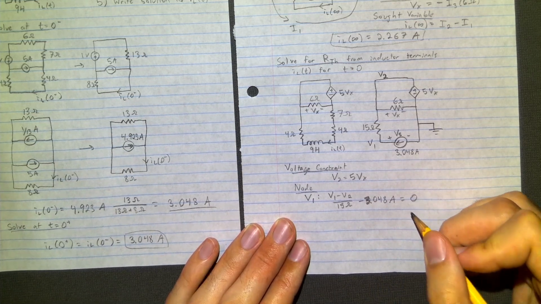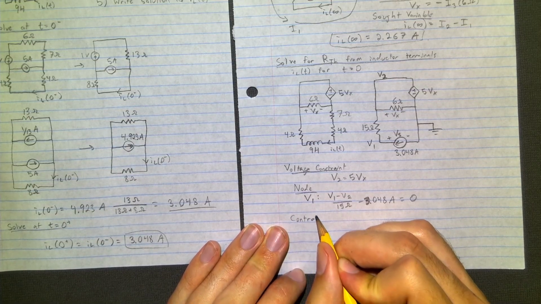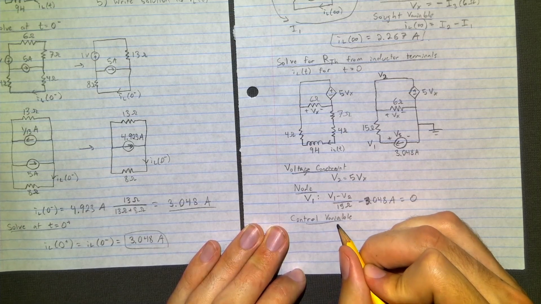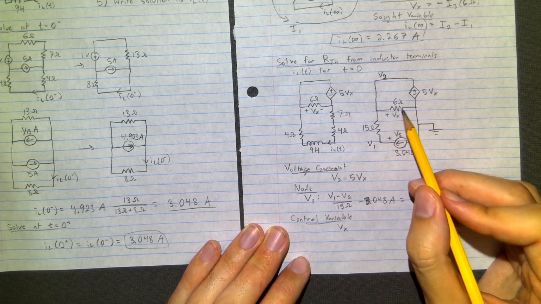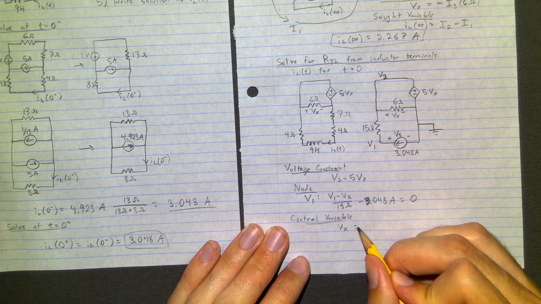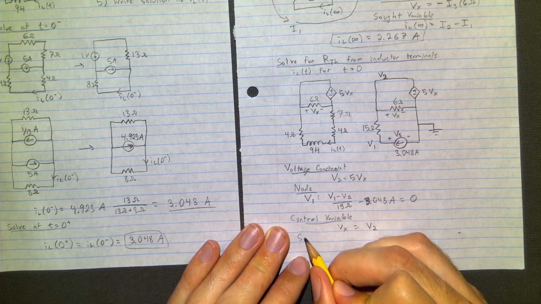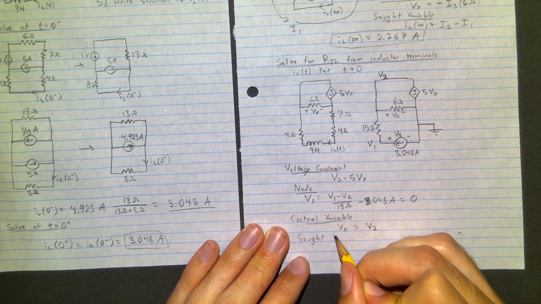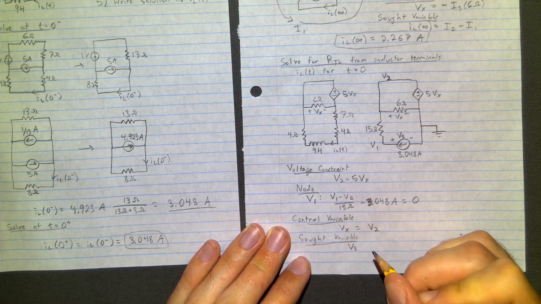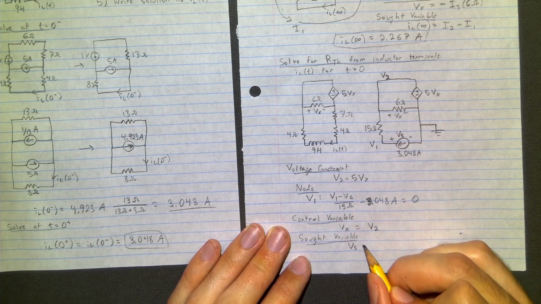That's equal to 0. And we have our control variable, Vx. Now Vx is just going to be V2 minus 0 between those two nodes. So Vx equals V2. And then sought variable Vs is just going to be equal to V1 minus 0, so V1.